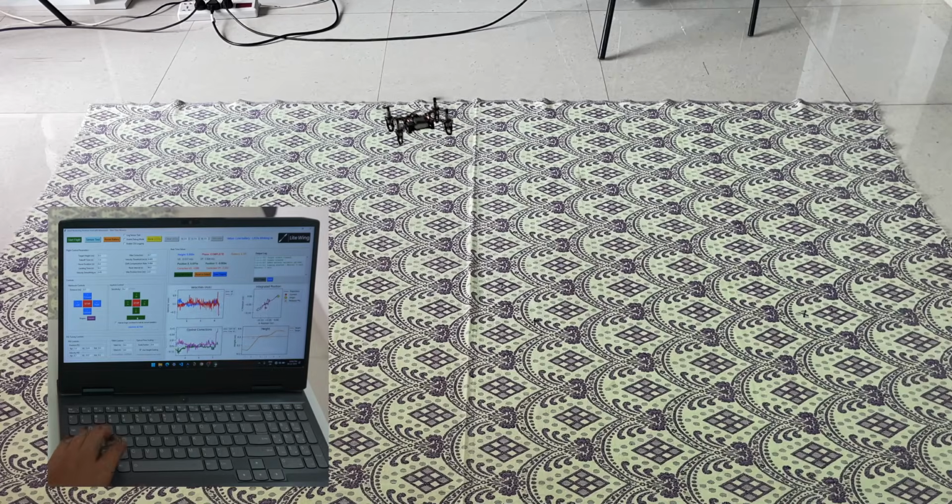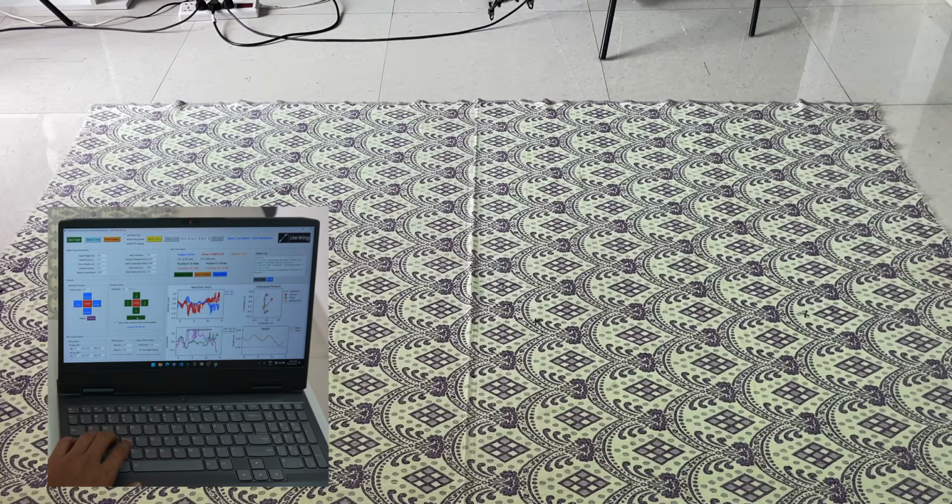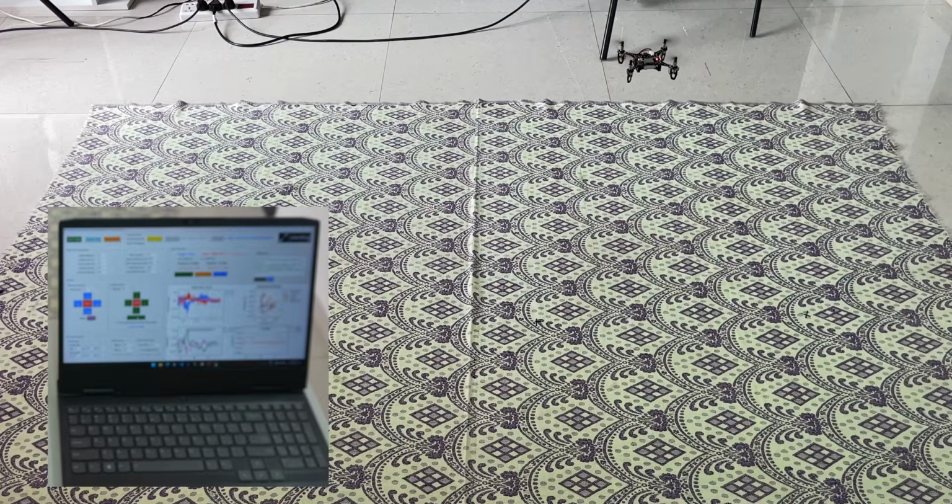From here on, you can use the ASWD keys to control the drone in real time. So the drone will fly based on the keys that you're giving, and wherever you stop giving commands, the drone will hold the new position.